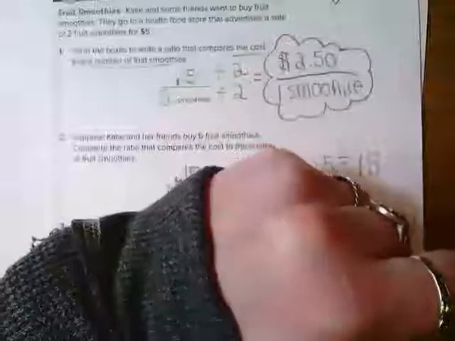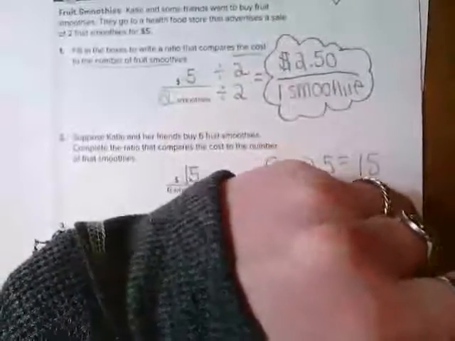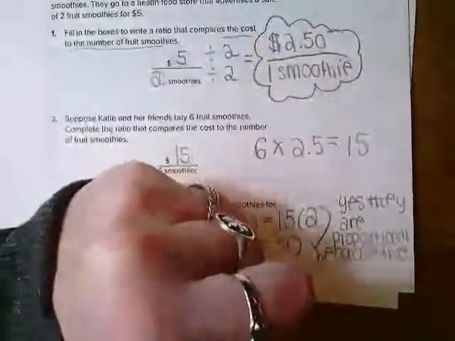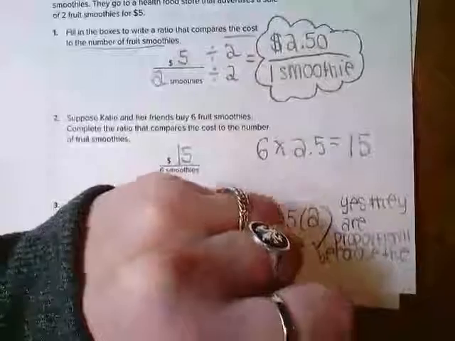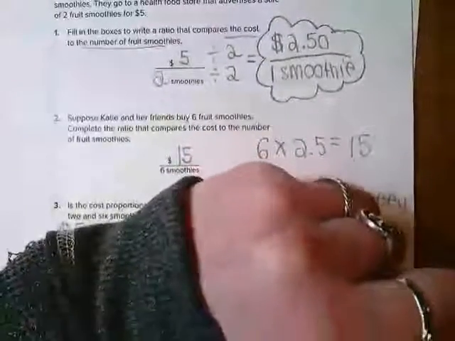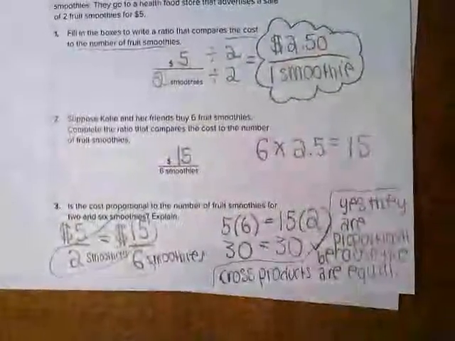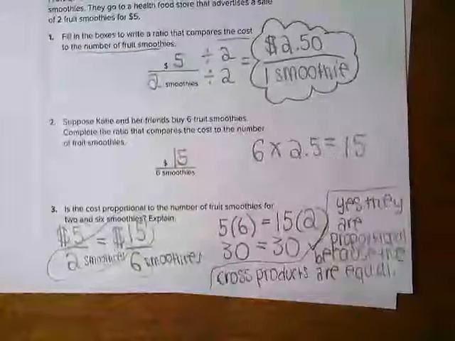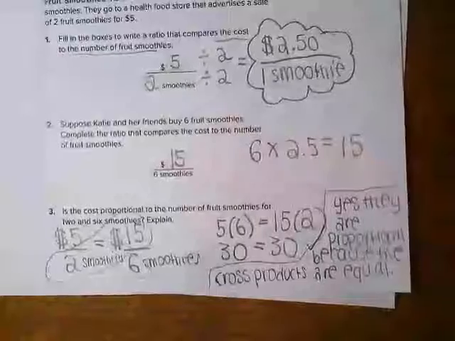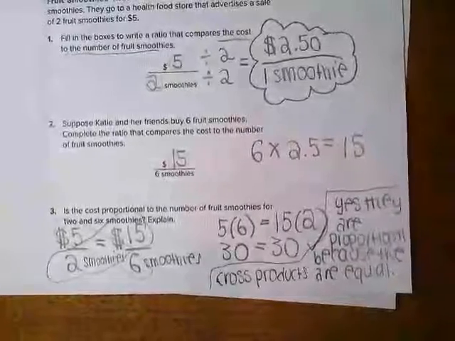Because the cross products are equal. So you can see if the cross products are equal, then it's going to be proportional. If the cross products are not equal, then it's non-proportional.